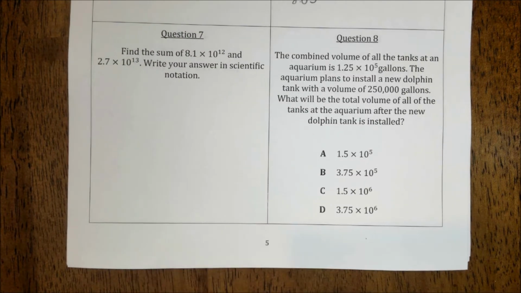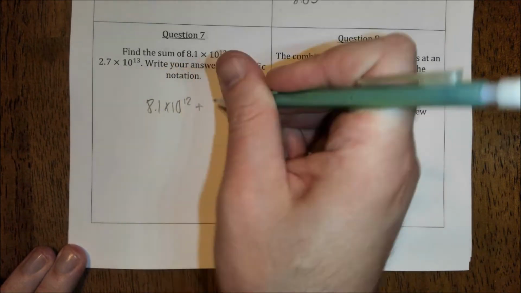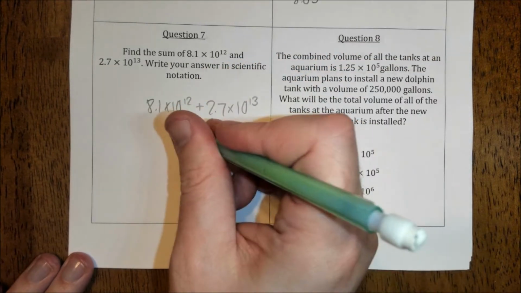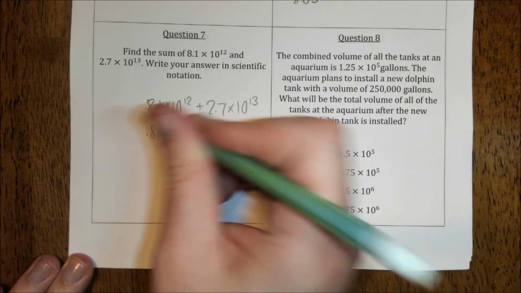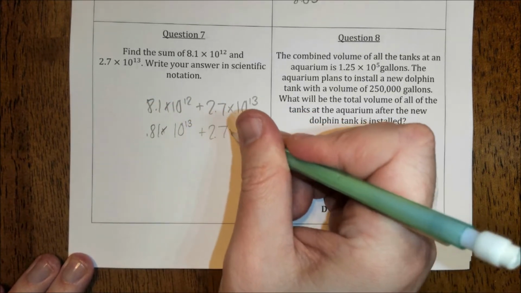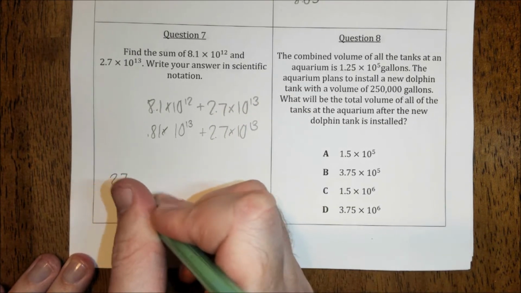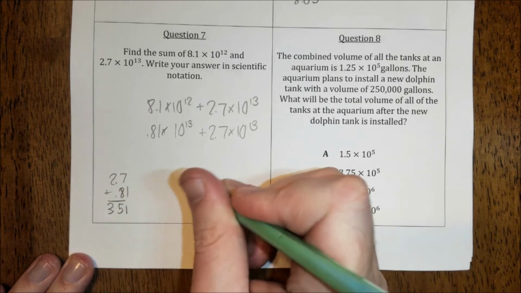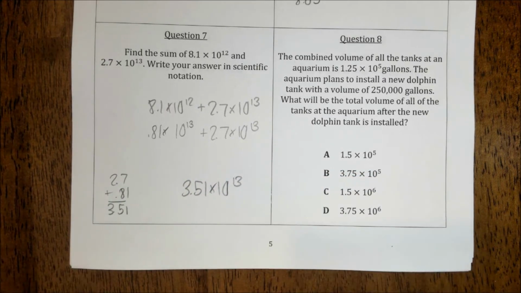Question 7 wants us to find the sum. Sum means add. Let's change the smaller exponent, which is this 12, to be a 13, and make this be 0.81. To add, we just add the numbers. We get 3.51 times 10 to the 13.